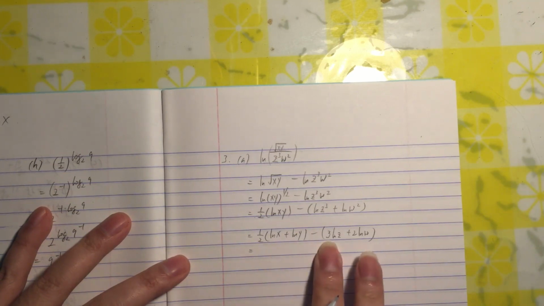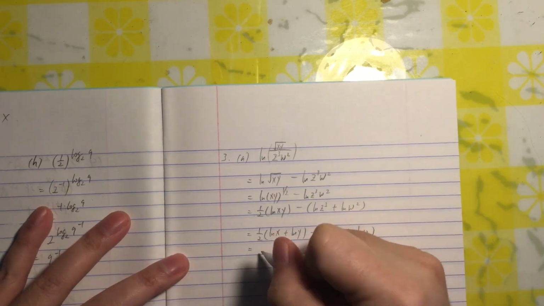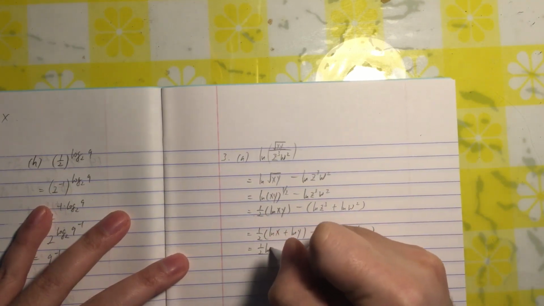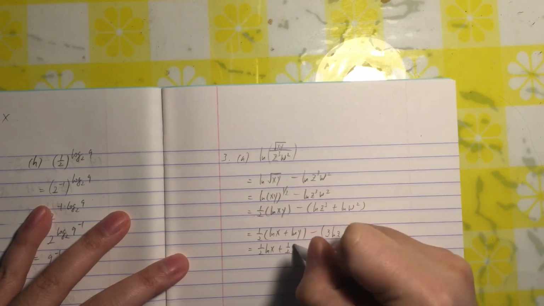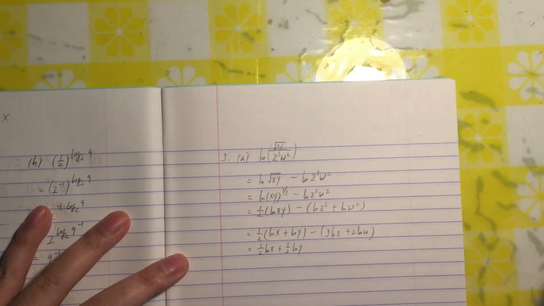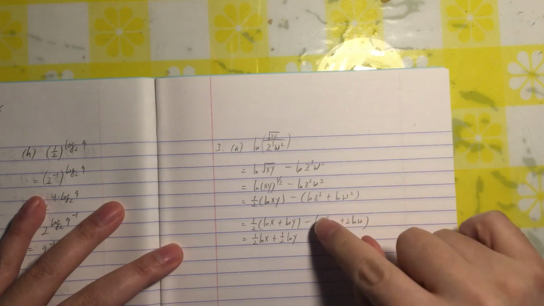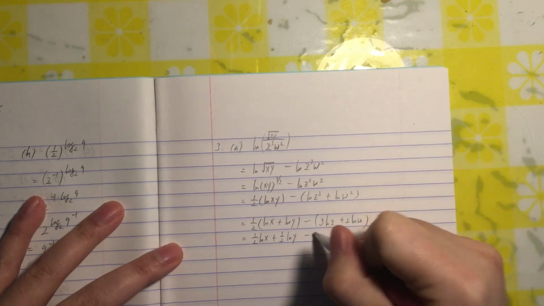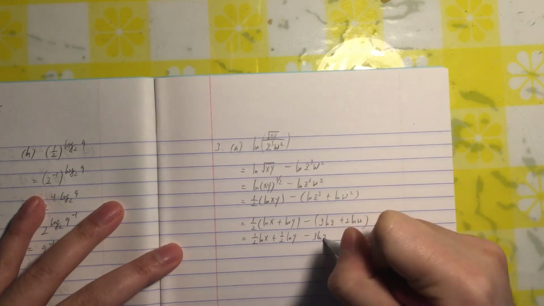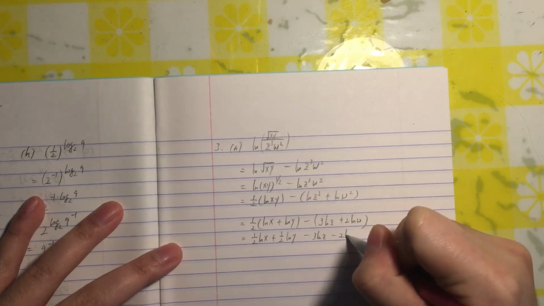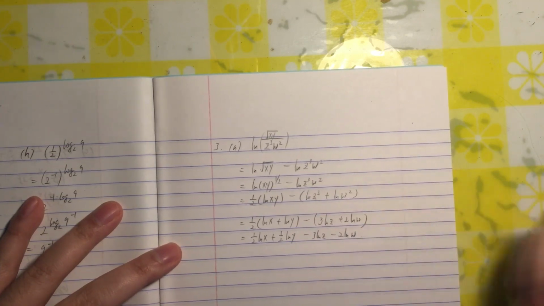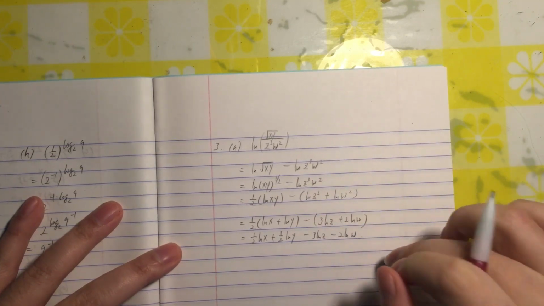Then, in the first parenthesis, I distribute half. I get half of ln of x plus half of ln of y. In the second parenthesis, I distribute negative sign. I get negative 3 ln of z minus 2 ln of w. That's how I expand this expression.